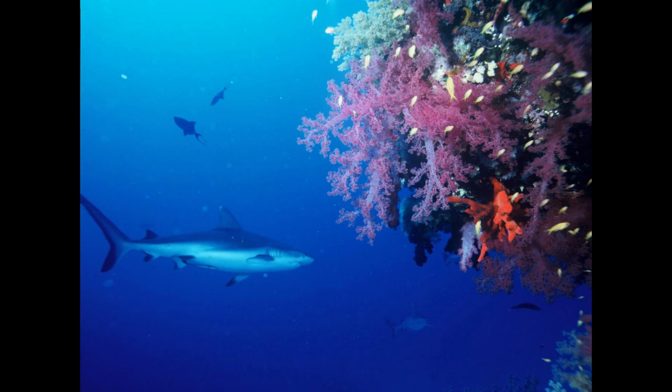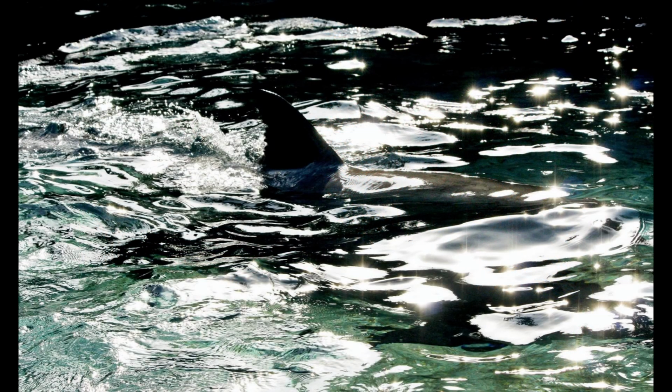Heterodontiforms. They are generally referred to as the bullhead or horn sharks. Hexanchiforms. Examples from this group include the cow sharks and frilled sharks, which somewhat resemble a marine snake. Lamniforms. They are commonly known as the mackerel sharks.